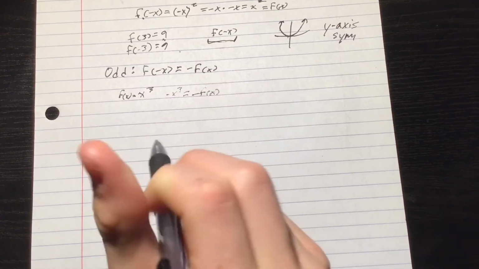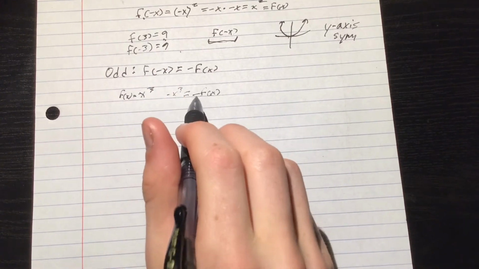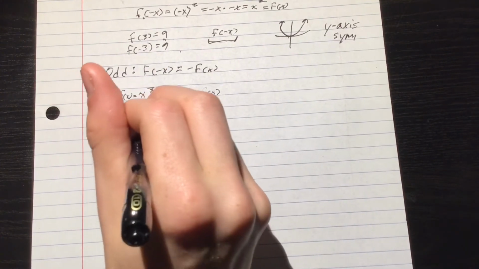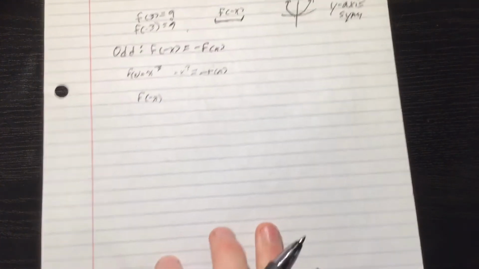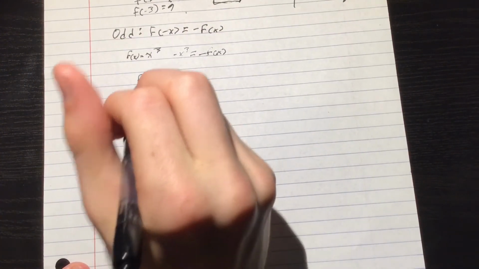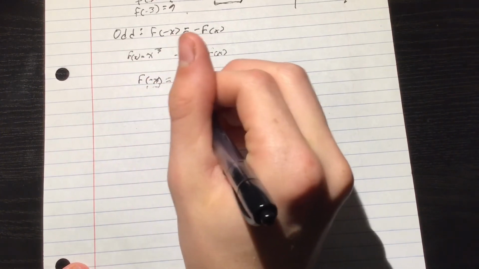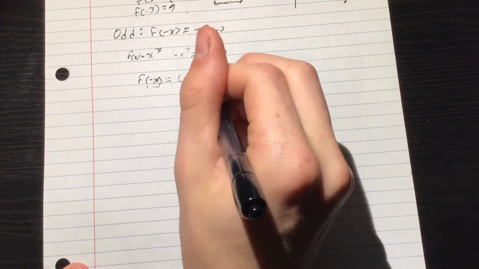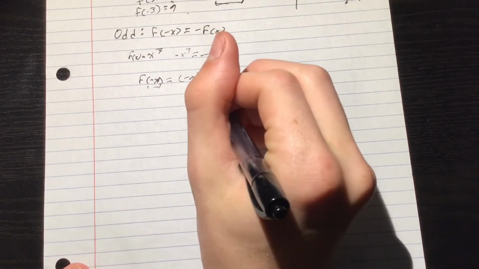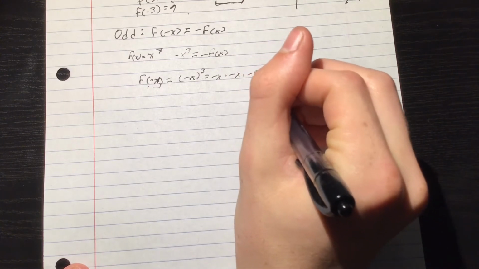So now our task is to see if f of negative x equals negative x cubed, or negative f of x. For f of negative x, we find every x and replace the whole x with this new input value, negative x. So now we have negative x cubed, which can be rewritten as negative x times negative x times negative x.